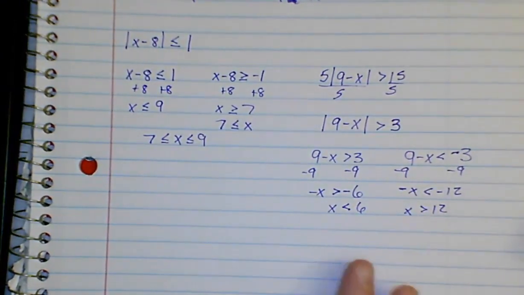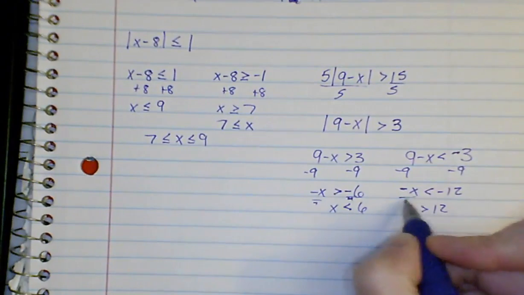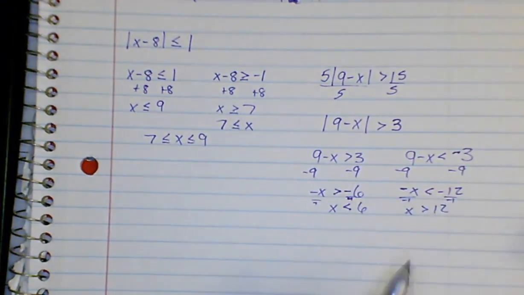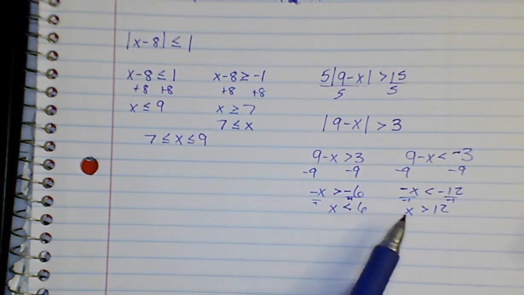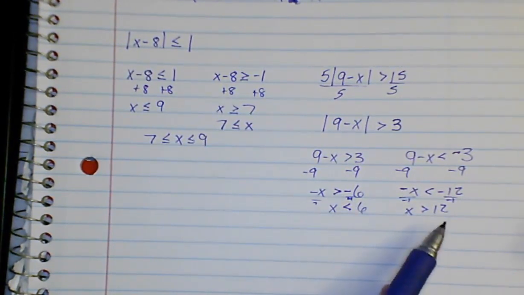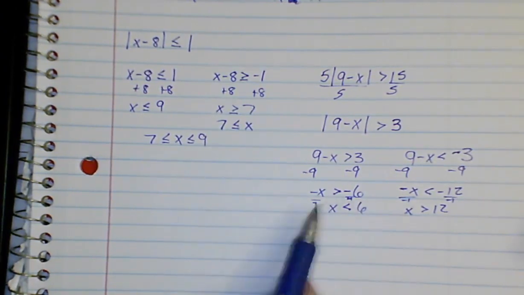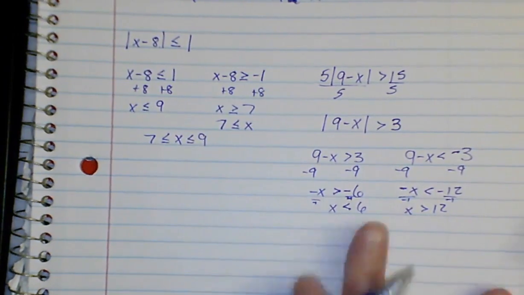If we divide by -1, x is less than 6, and x is greater than 12. Remember, you must flip those around since we were dividing by -1. And I didn't write that, but we can see that we are dividing by -1, so we flip them. Now these two, if we flip the 6 around, 6 is not greater than 12. So these two will have to stay separated.